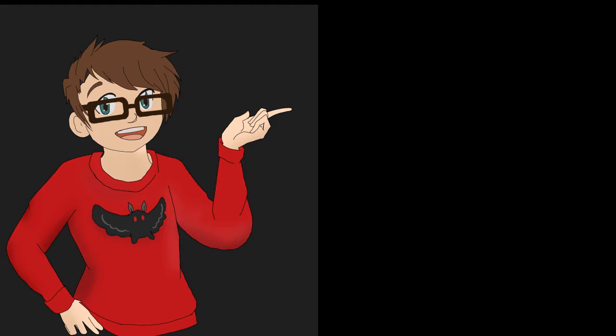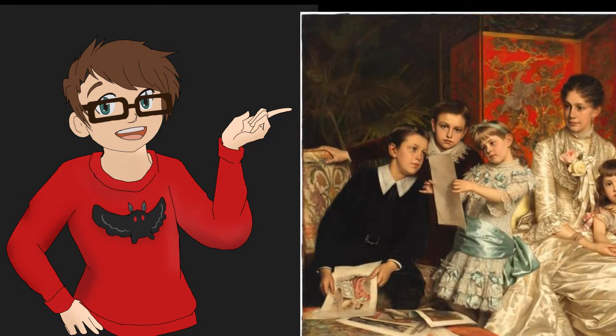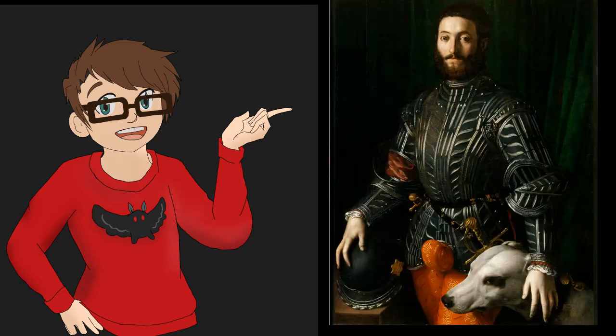Another thing that you could also show was your values through the companions that you had in your portraits. It might be a family portrait where every relative was included to show you as a united group, or you could show your loyalty with a dog, as dogs were symbols of being very loyal to their owners.